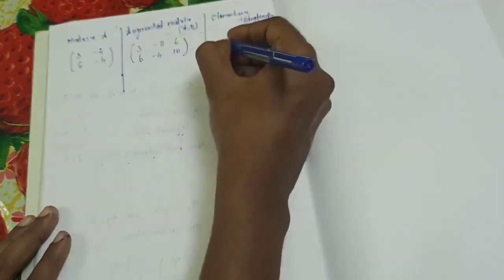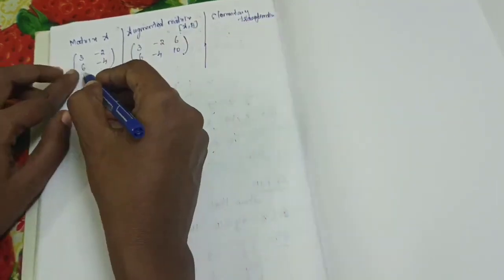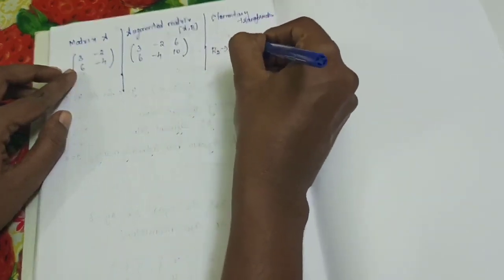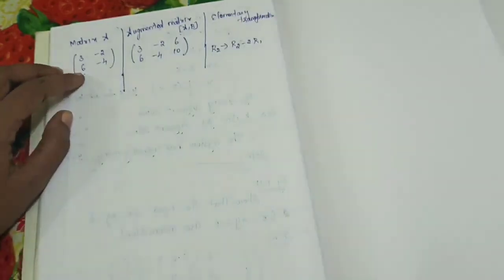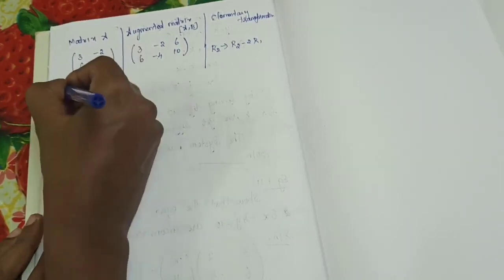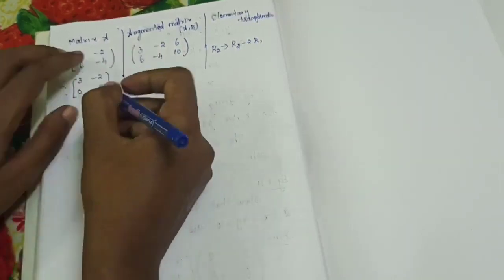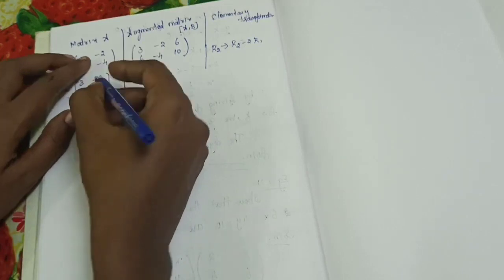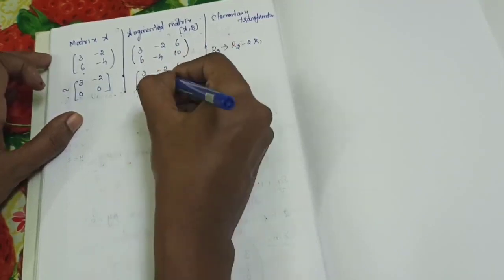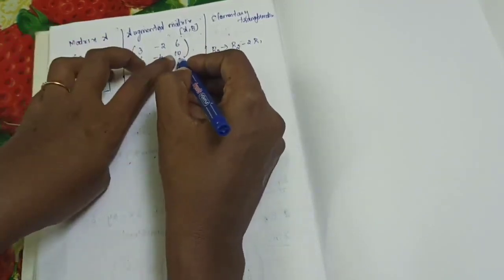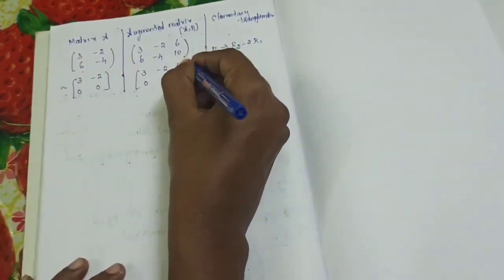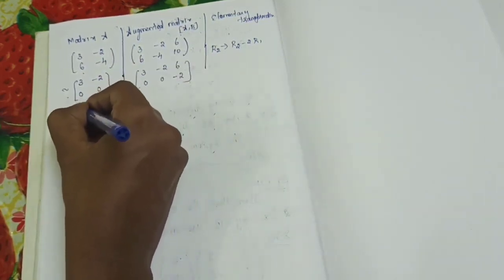Okay. Then how will you change this entry to 0? R2 implies R2 minus 2 into R1. Check it. 6 is there, so 6 minus 2 into 3 is 0. Then minus 4 minus of minus 2 times 2 is also 0. Then 3 minus 2 6, this is 0, this is 0. This alone you need to check: 10 minus 2 into 6. 2 into 6 is 12, so 10 minus 12 means minus 2 you will get.